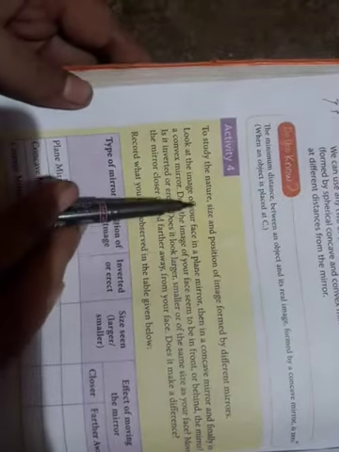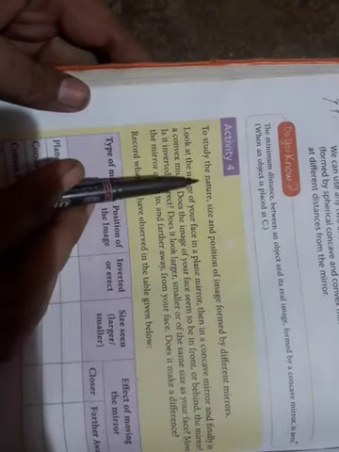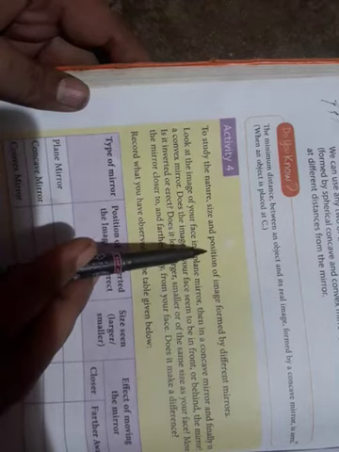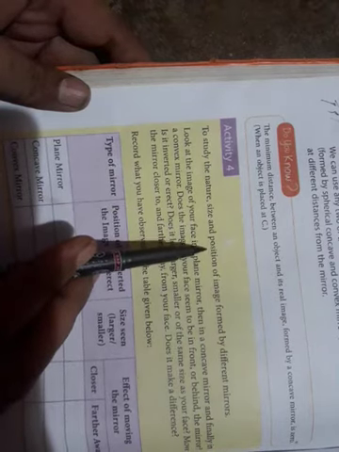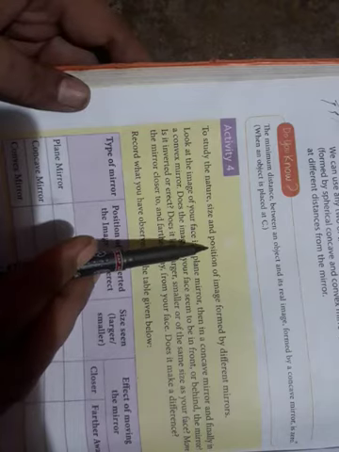Activity 4, to study the nature, size and position of image formed by different mirrors. Try to understand nature, size, and third, position. Where is the object kept? Image formed by concave mirror.